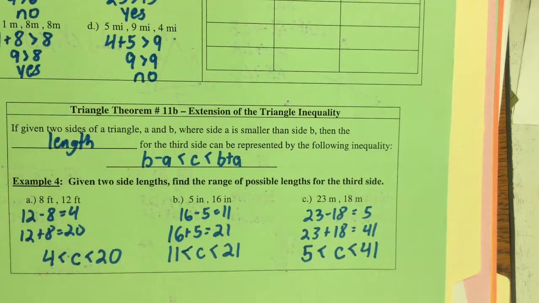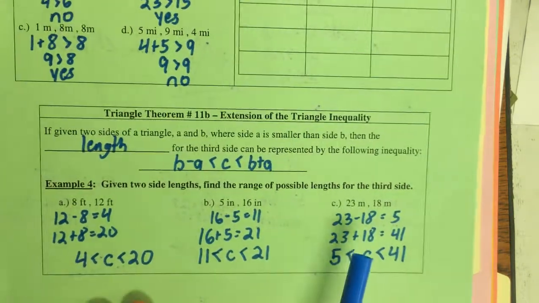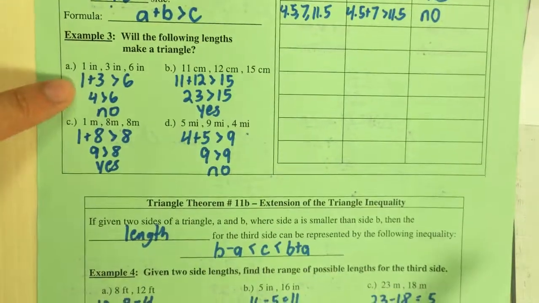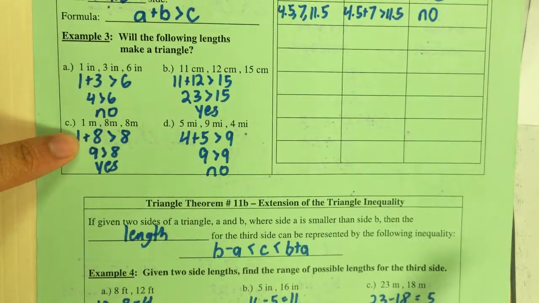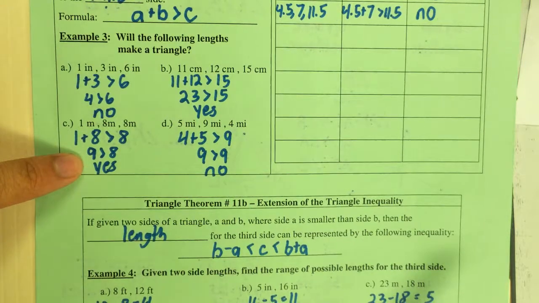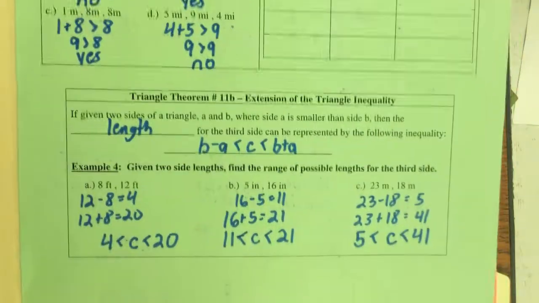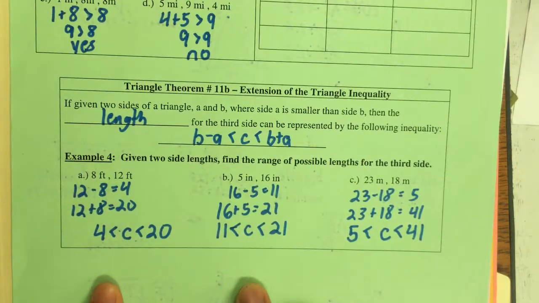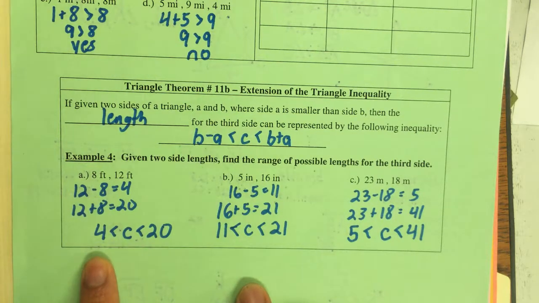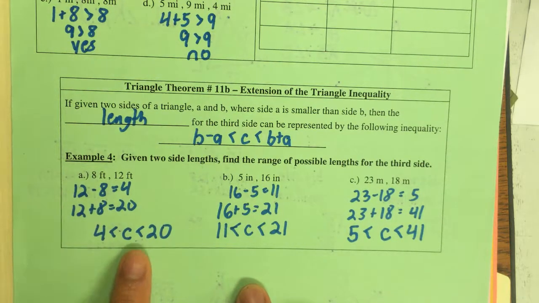So there you have triangle inequality. Two key things: that your two smaller sides need to be bigger than the third for it to make a triangle, and that if you're given two sides, we can figure out the range of possible sides for my third number.